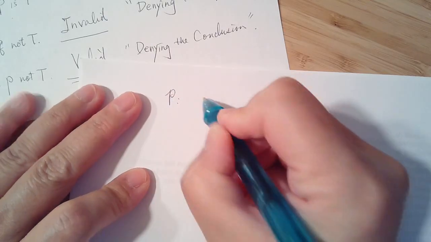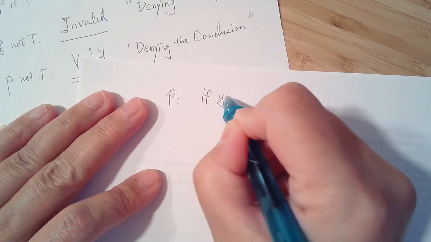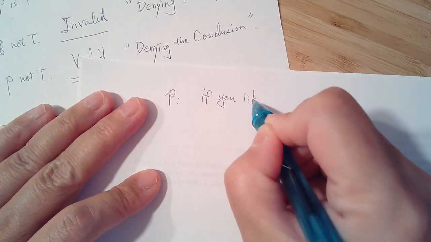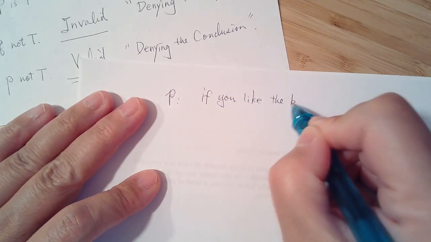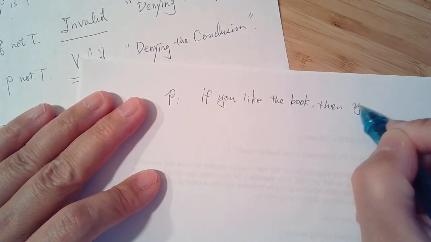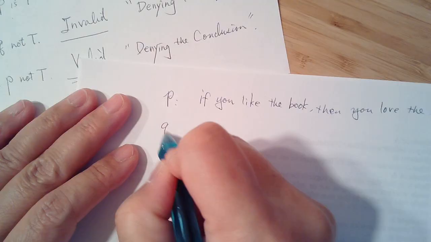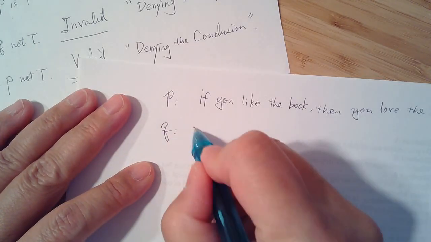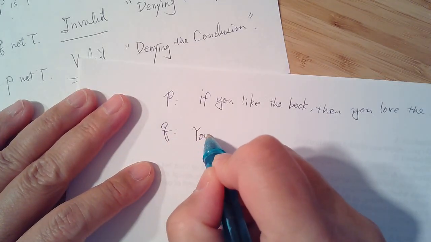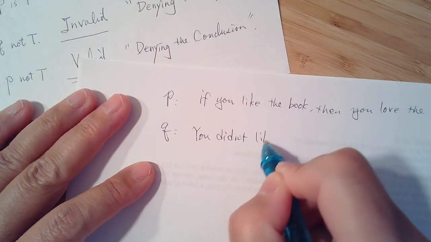P. If you like the book, then you love the movie because this movie is made from this book. Okay, Q. You did not like the book.